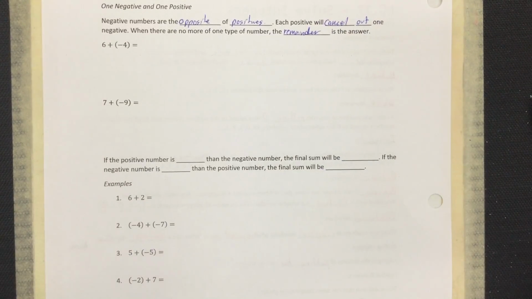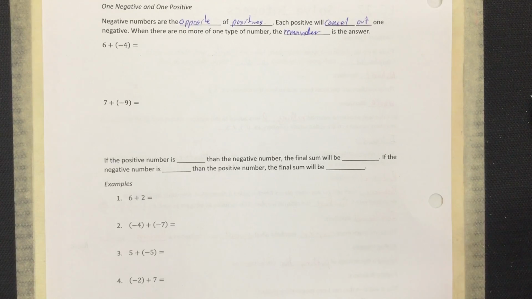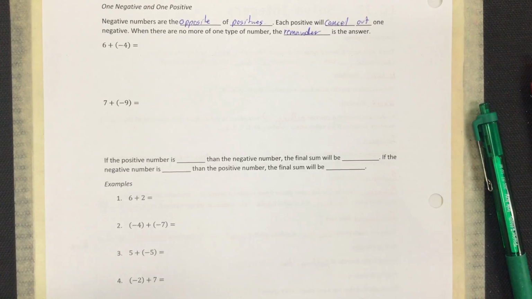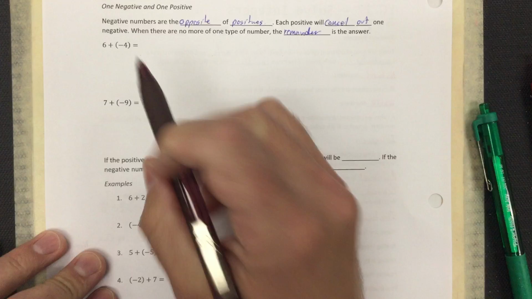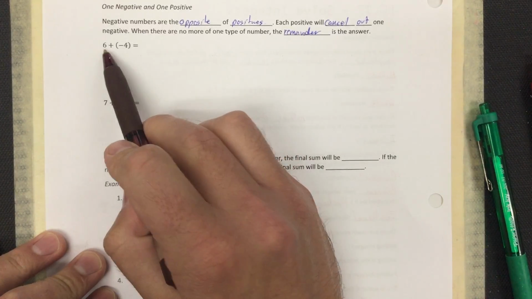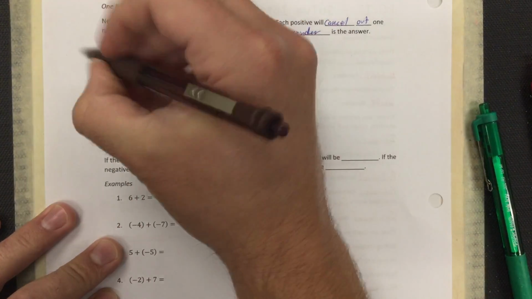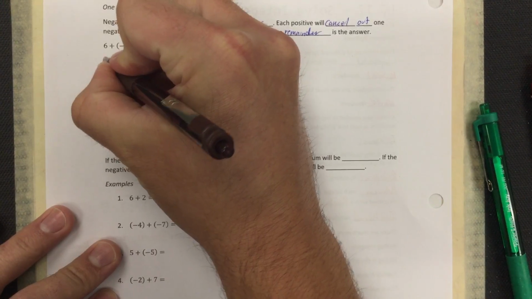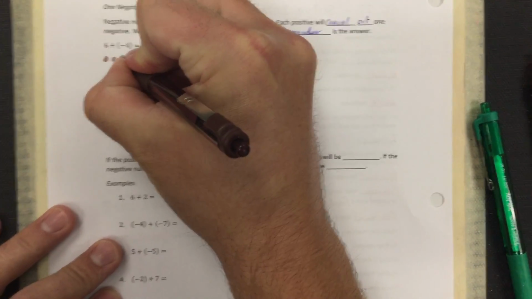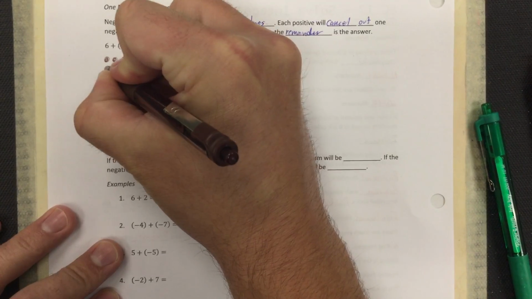Okay, so let's use that. What we'll do is we'll take a look at that in a diagram form. So here we have an expression 6 plus -4. So what that means is we're going to have 6 circles which are shaded in right here because they are full, they are positive.